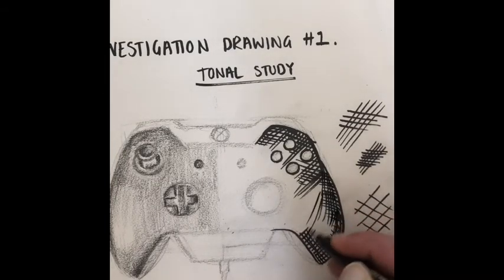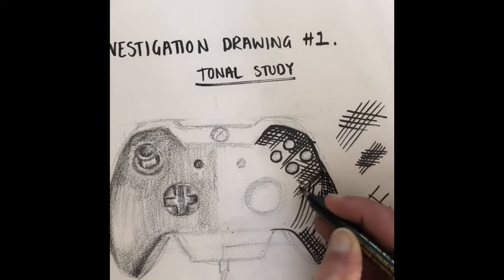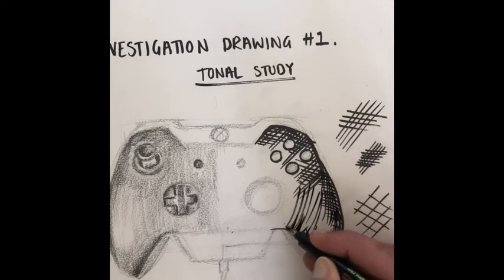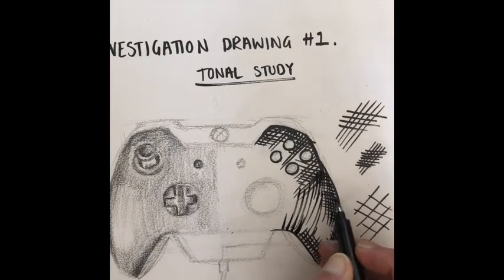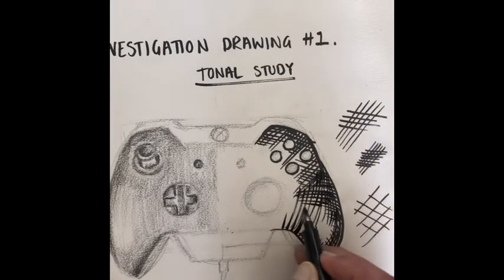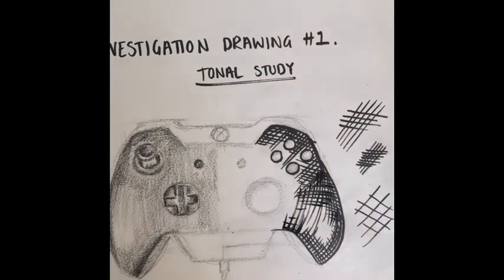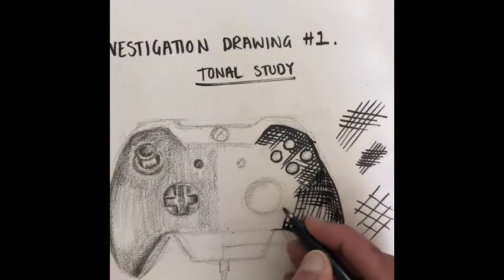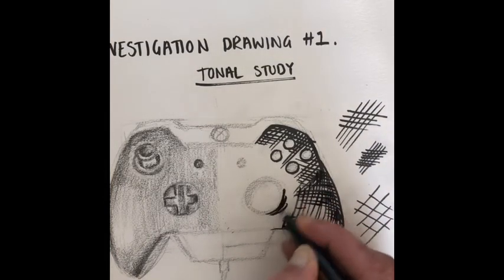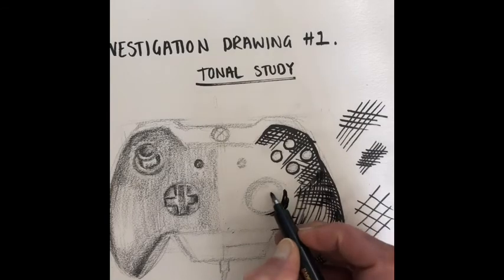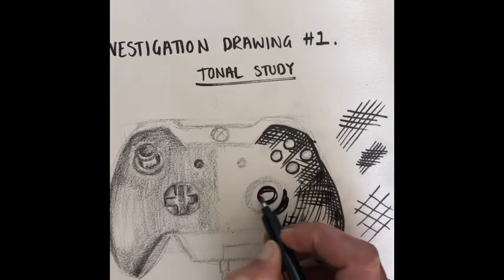And then it starts to get darker again around here. So just continuing on your cross hatching. Okay, and then round here we've got some dark tones, and here we've definitely got some dark tones.